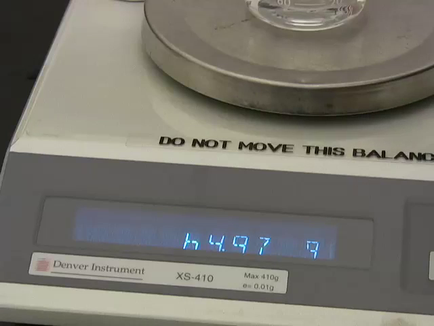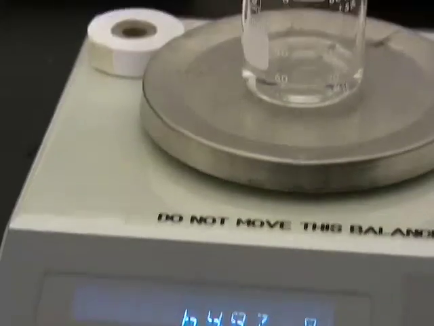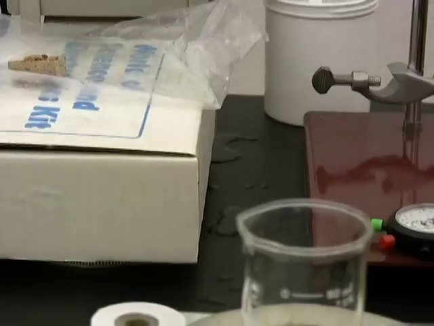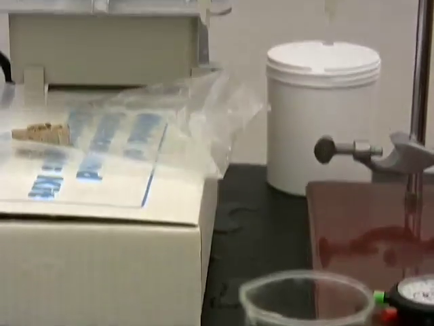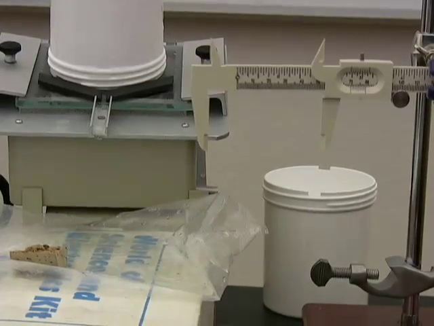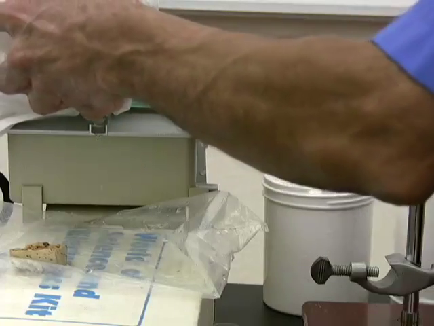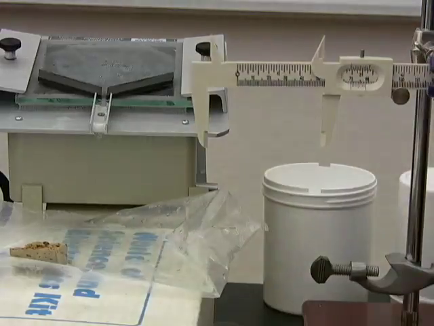Okay, now we want to measure the diameter d1 of the ice. I have actually used a new ice, and so let's measure the diameter. Okay, now let me get the ice out. There is the ice. Let's measure its diameter.